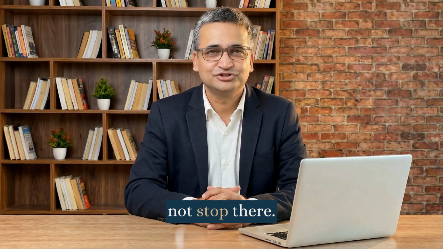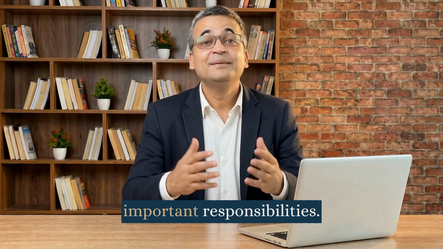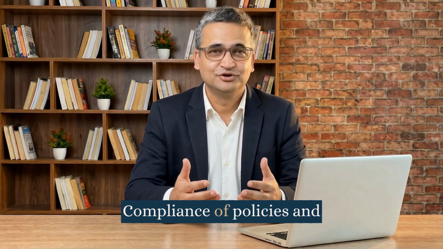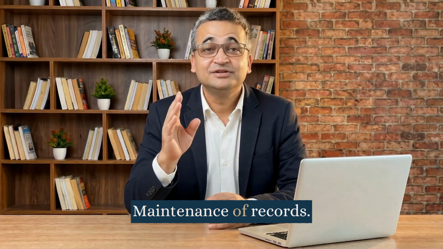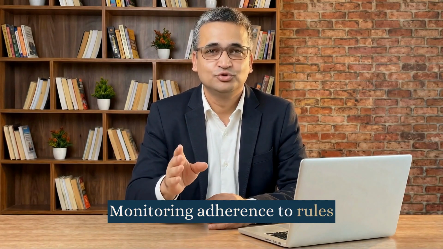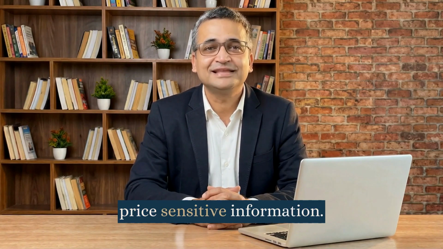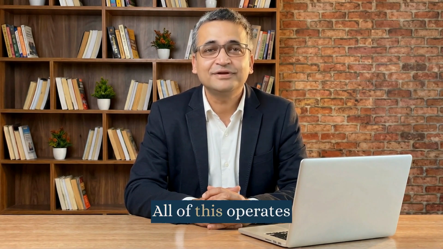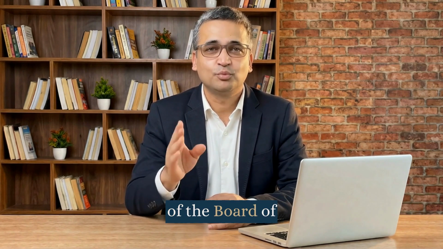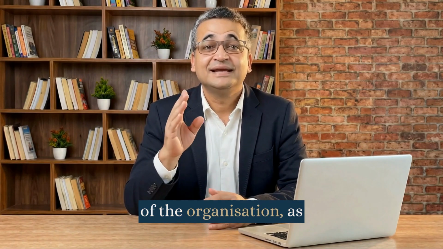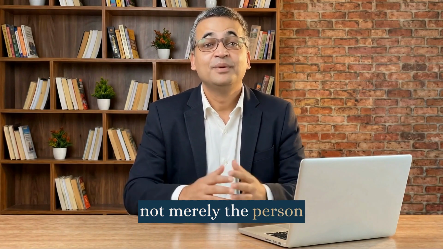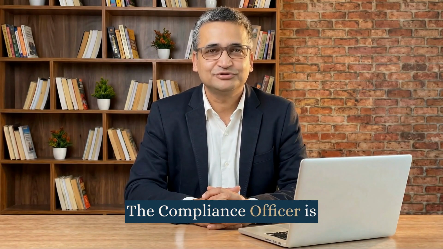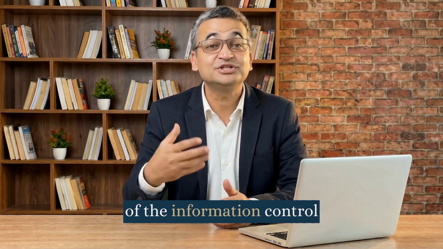But the definition does not stop there. The compliance officer has important responsibilities. Compliance of policies and procedures, maintenance of records, monitoring adherence to rules for preservation of unpublished price-sensitive information, monitoring trades, and implementation of the codes specified under the regulations. All of this operates under the overall supervision of the board of directors or the head of the organization as applicable. Think about that. The compliance officer is not merely the person who files forms. The compliance officer is sitting at the center of the information control system.